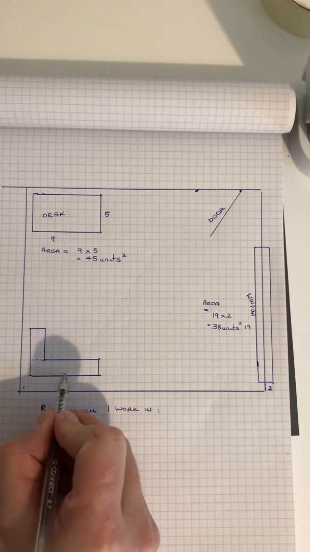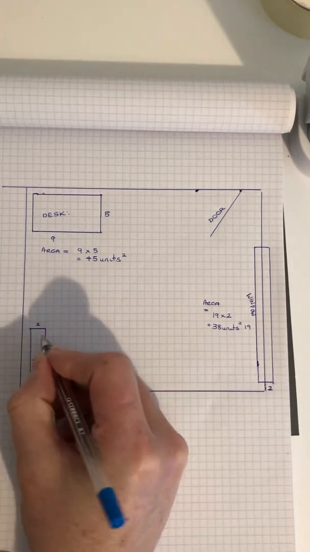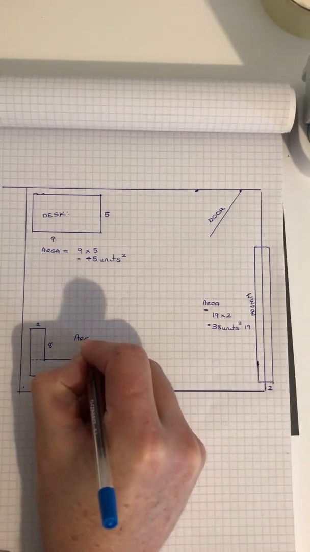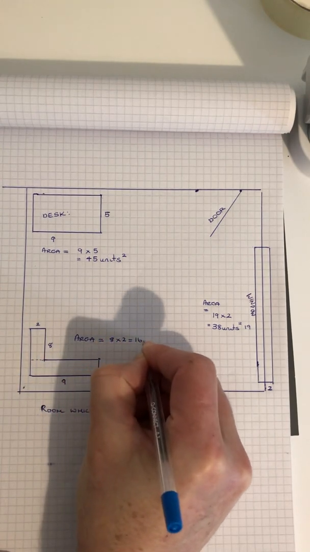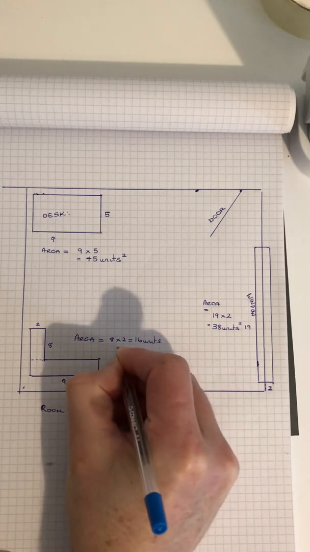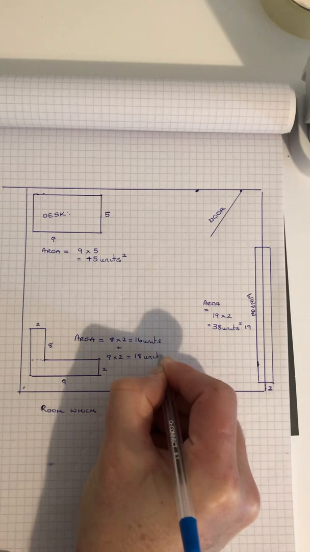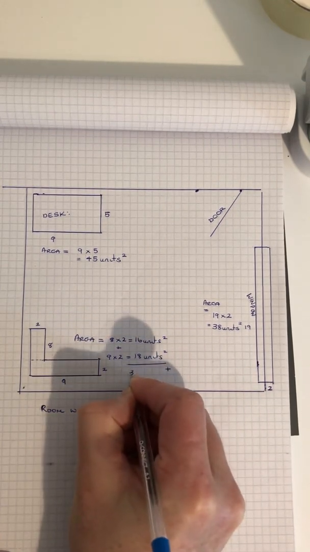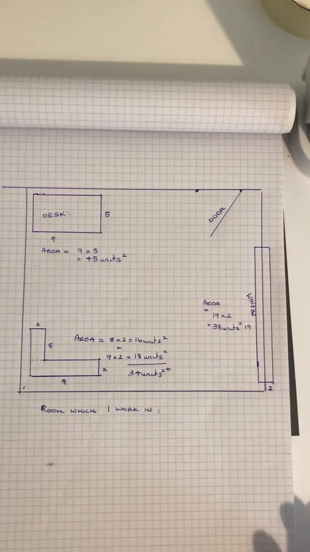1, 2, 3, 4, 5, 6, 7, 8, 9 by 2. And that's 8. So the area is equal to 8 by 2, which is 16 units squared, plus 9 by 2, which is 18 units squared. So the total area, when I add them, is 34 units squared. Okay, so it's just to show you a few measurements.